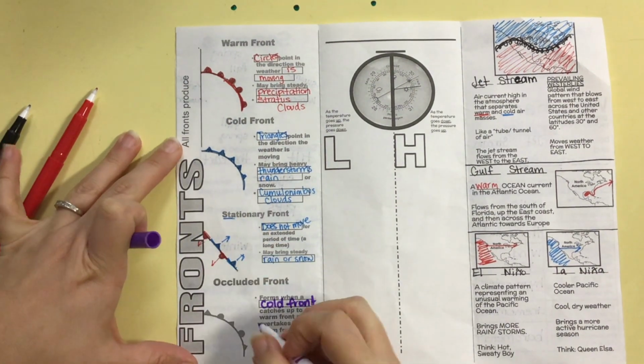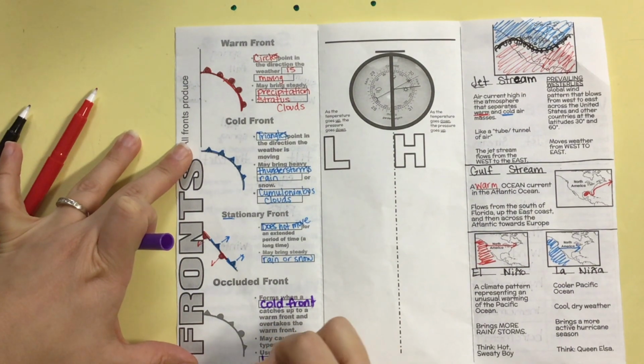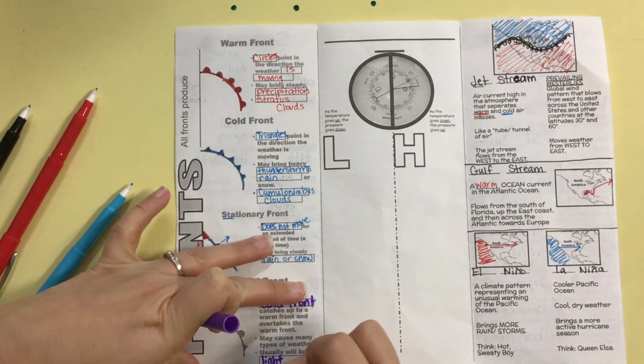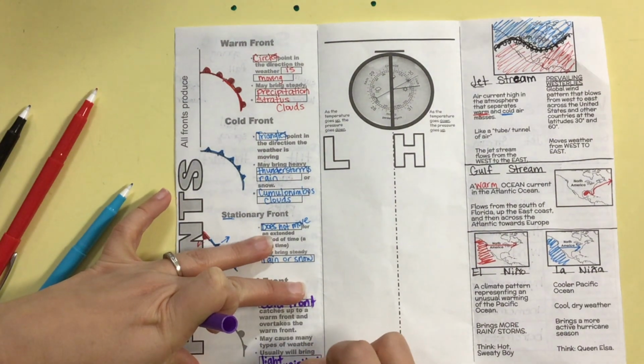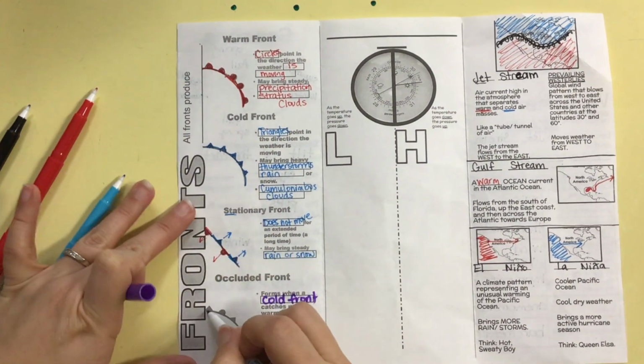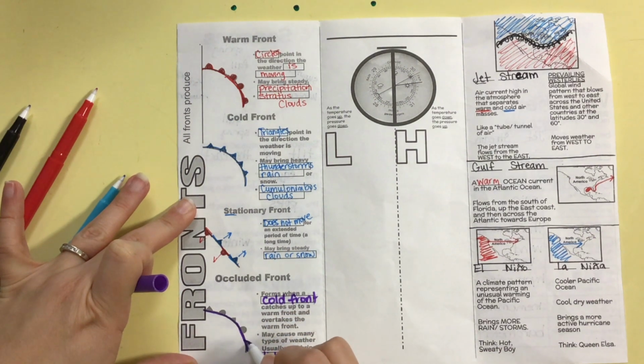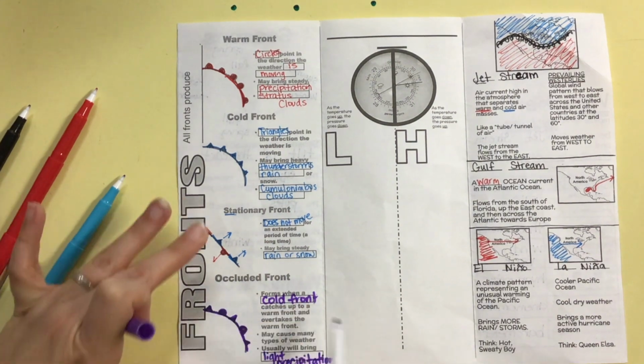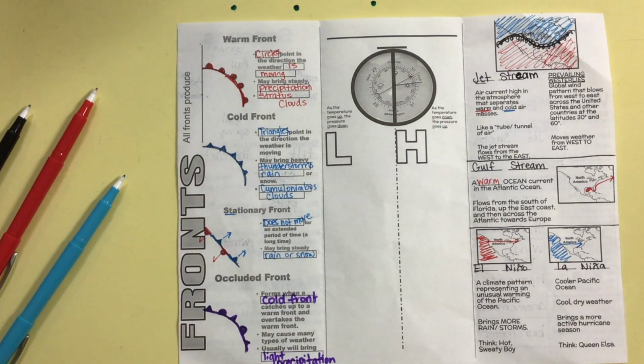So it runs over it. And it's usually going to bring light precipitation. Okay, and it's purple. It's got that mixed air with it. And eventually these fronts usually kind of die out once that air really mixes good.